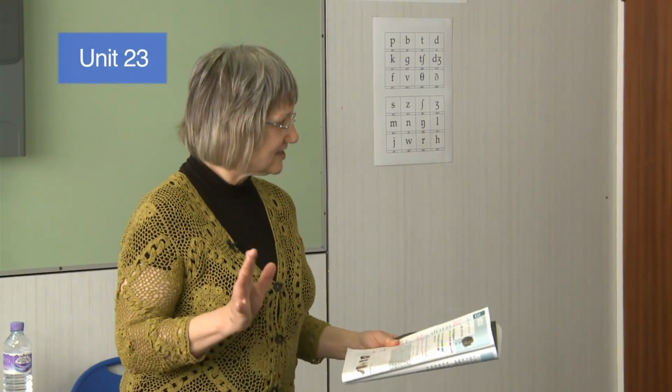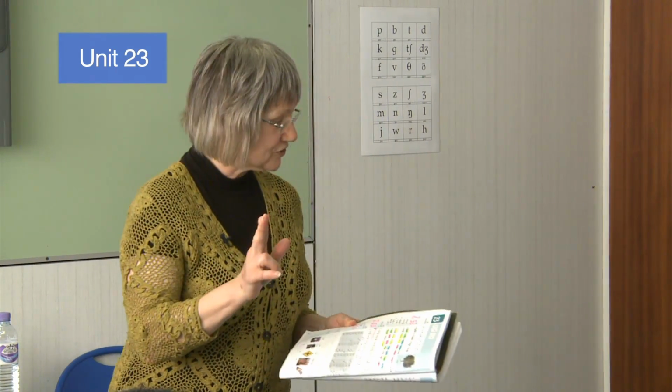Let's look at the second set of words, beginning with tram. So repeat after me the words. 1. Tram. Tram. 2. Trap. Trap. 3. Track. Track. 4. Trail. Trail. 5. Train. Train. 6. Trash. Trash. 7. Tray. Tray. 8. Trek. Trek. 9. Tree. Tree. 10. Treat. Treat. 11. Trick. Trick.